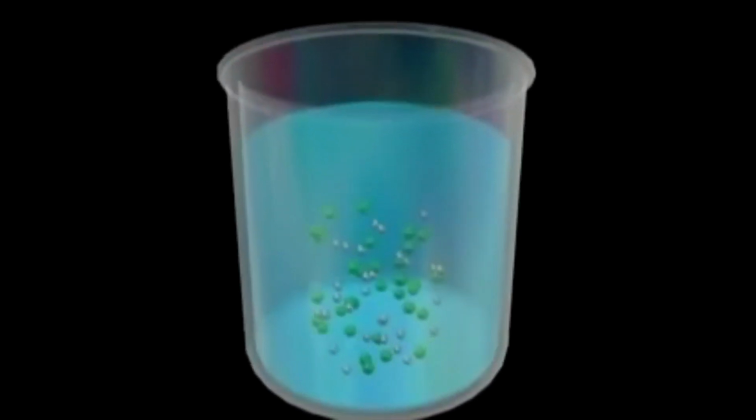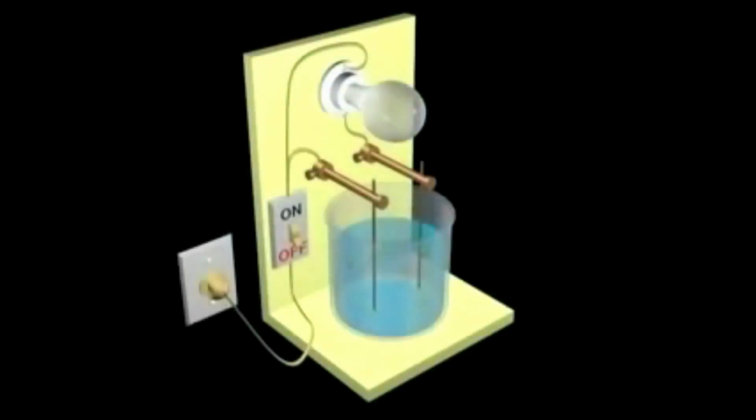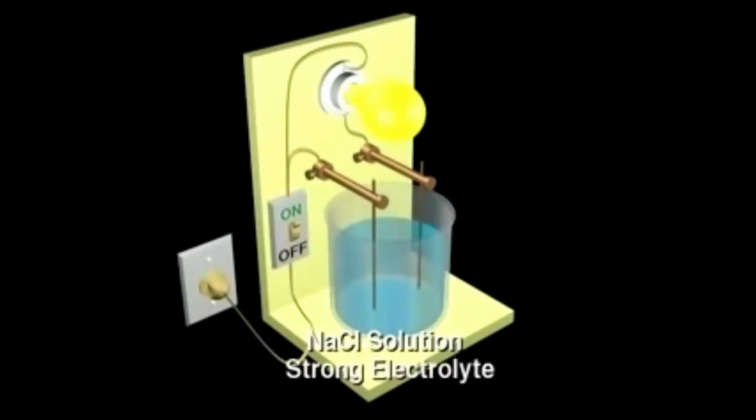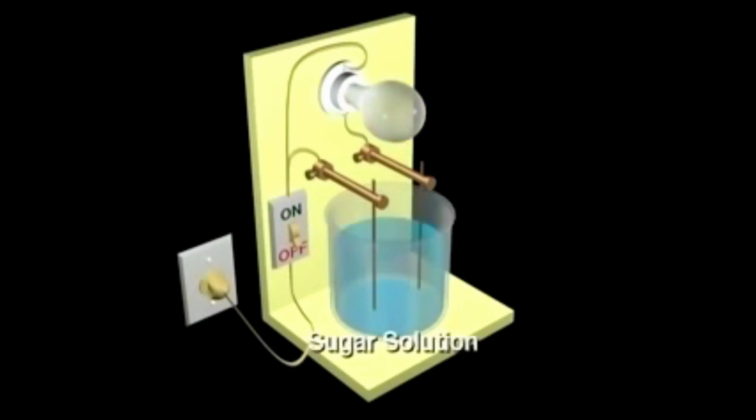When sodium chloride is dissolved in water, it forms a solution of separated sodium and chloride ions. The presence of ions in the solution is responsible for the fact that the solution is a conductor of electricity. Substances such as sodium chloride that exist in aqueous solution entirely or nearly entirely as ions are called strong electrolytes. By contrast, an aqueous solution of a non-electrolyte such as sugar does not conduct electricity.